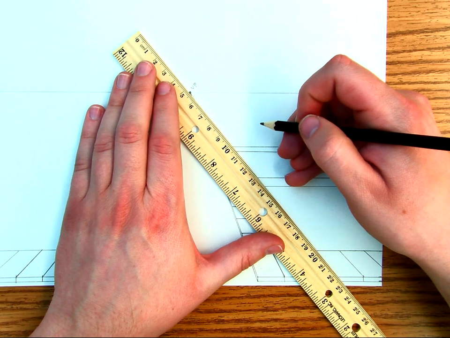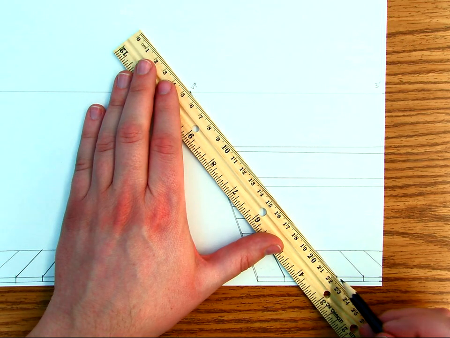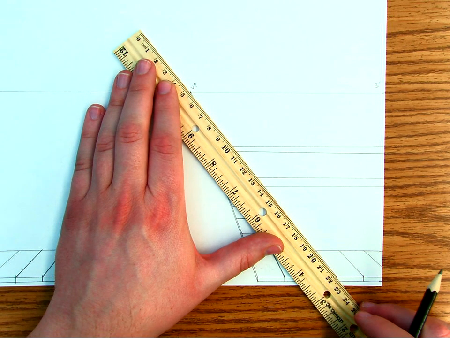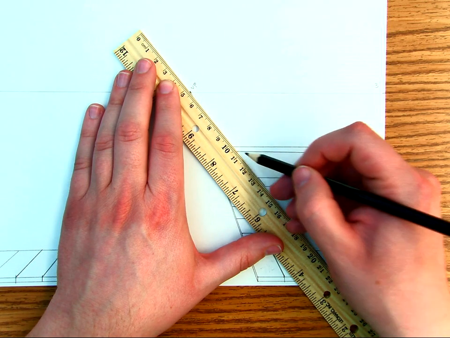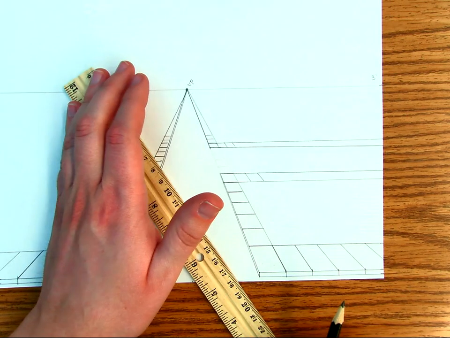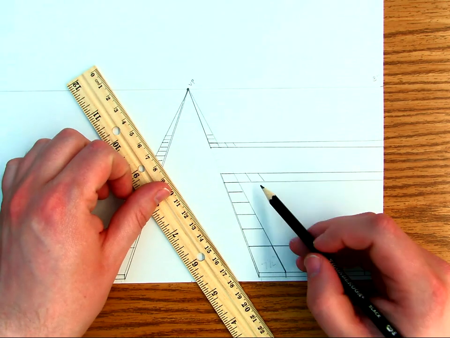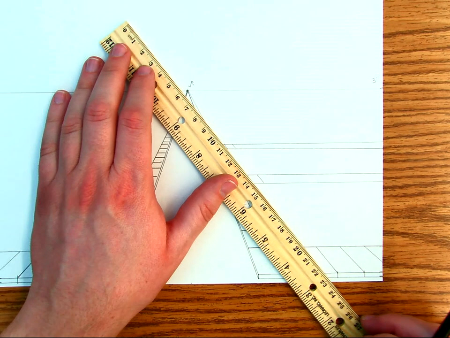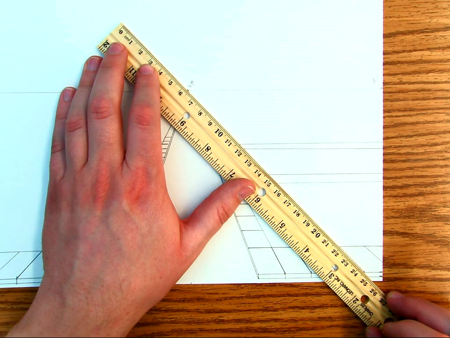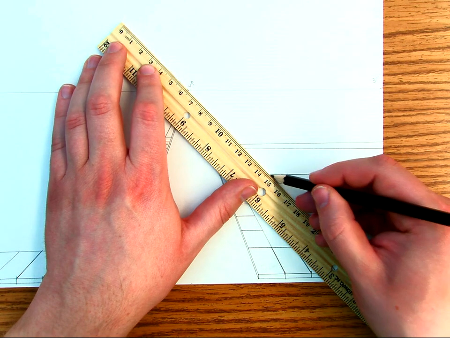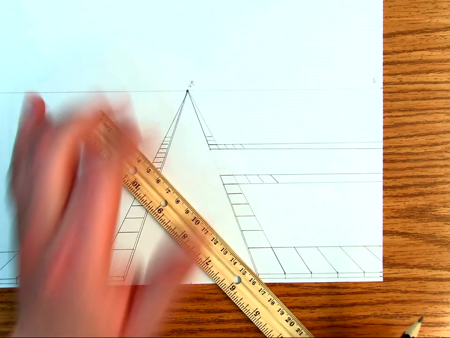those other sidewalk pieces. See how I'm lining up with this one that's already there, lined up with the vanishing point, and then in these other sidewalk areas, I just draw those diagonal lines to make it look like they're flat on the ground. Line up again, and off there it goes.